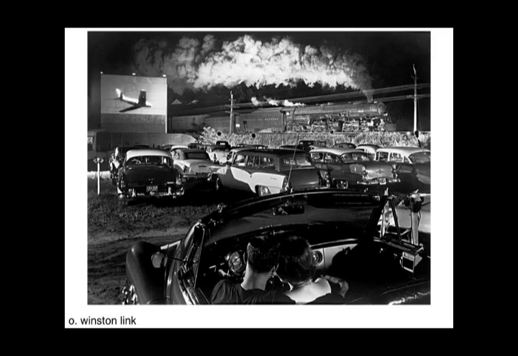Link took his photographs at a time when steam engines were about to be phased out and replaced by diesels. His images show a nostalgia for the steam engine and for small-town American life. He emphasizes the plane and train to note how transportation is about to change.